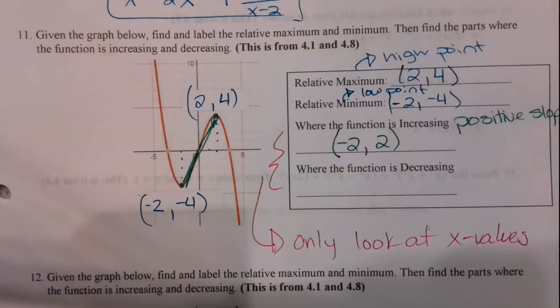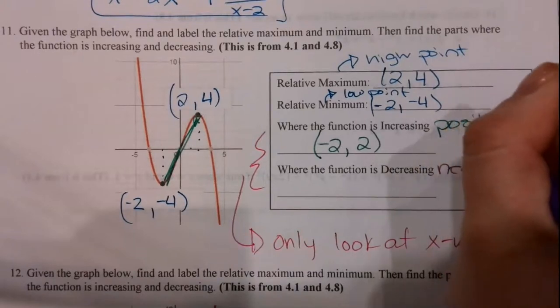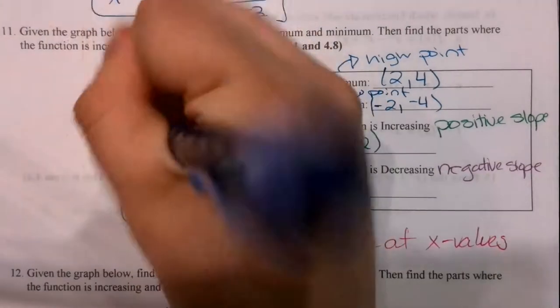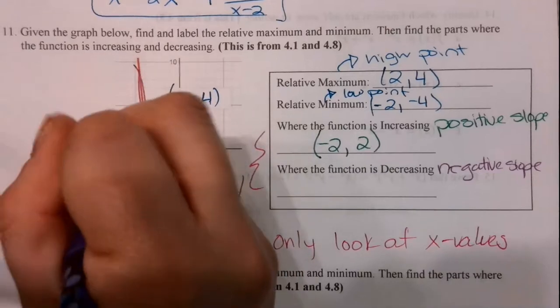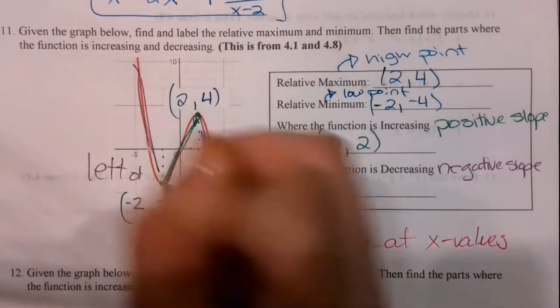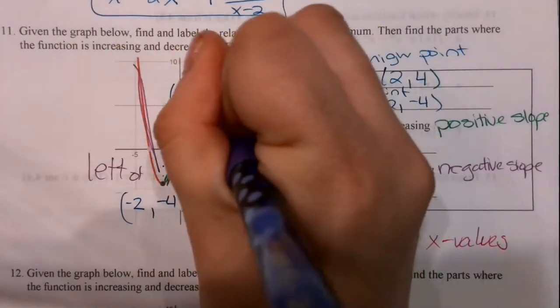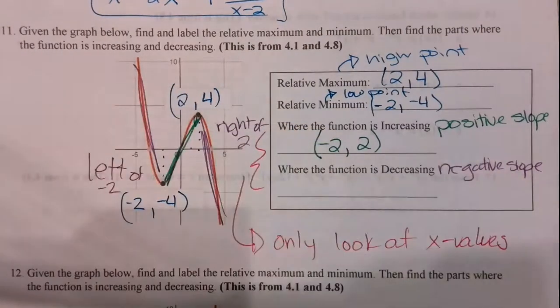Then it wants to know where the function is decreasing, so where I have a negative slope. That's here and here. So this is left of -2. Over here, this is right of +2. Why did I not write the -2?